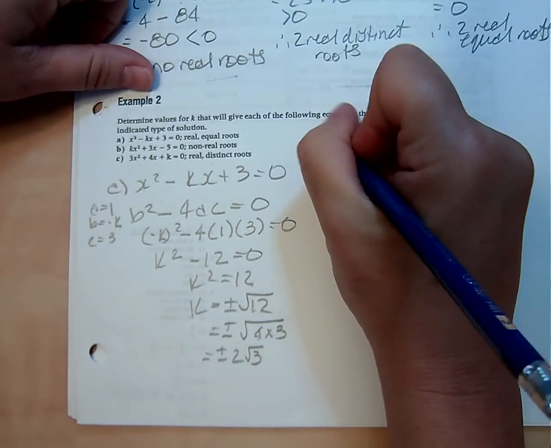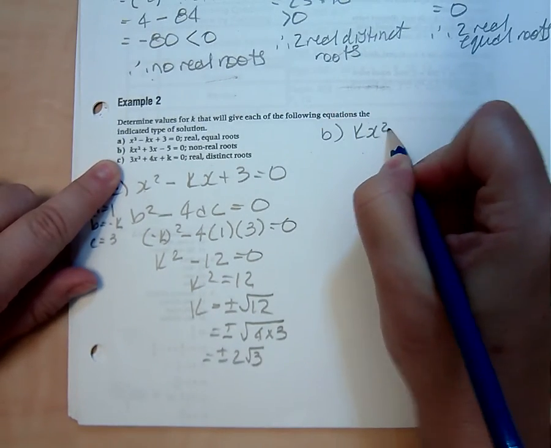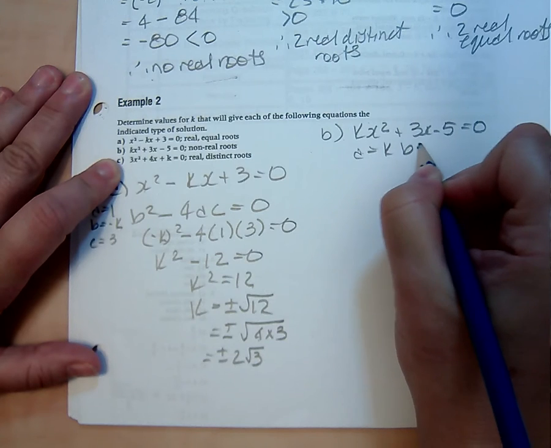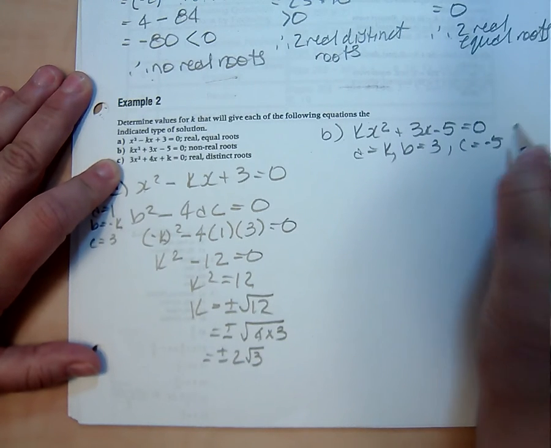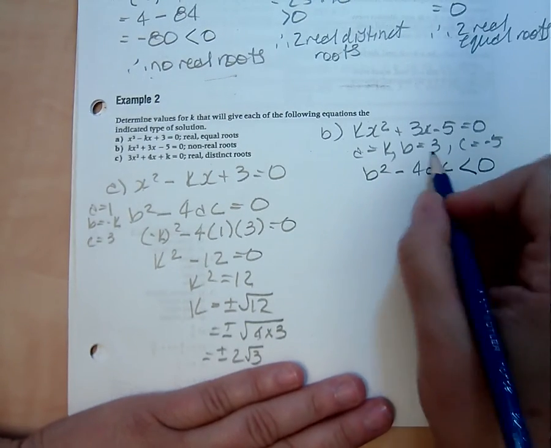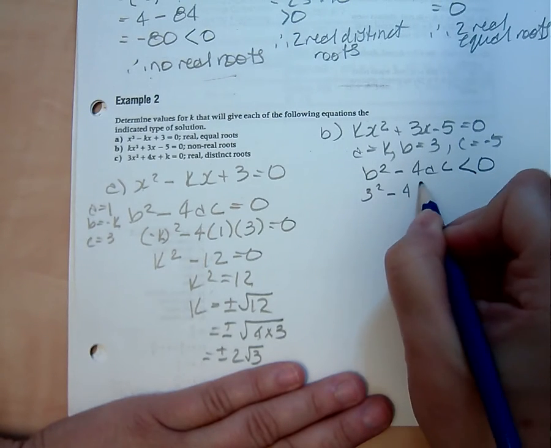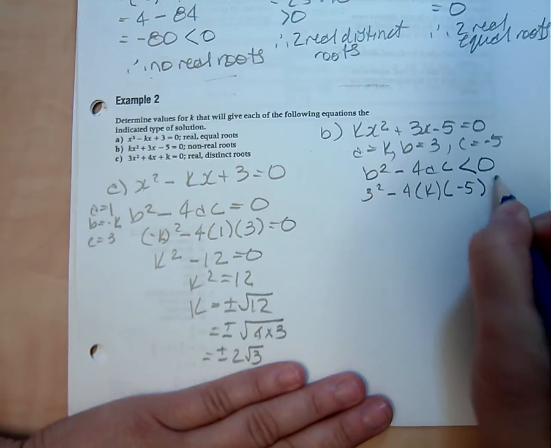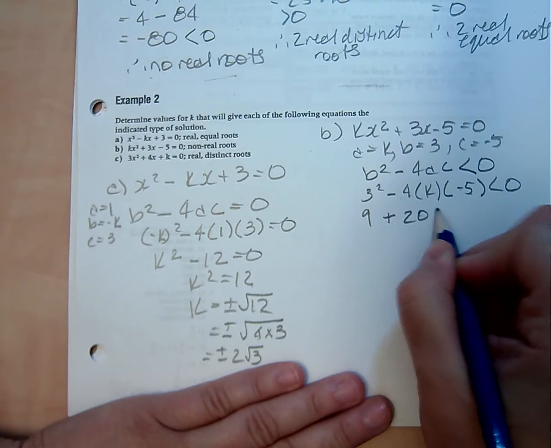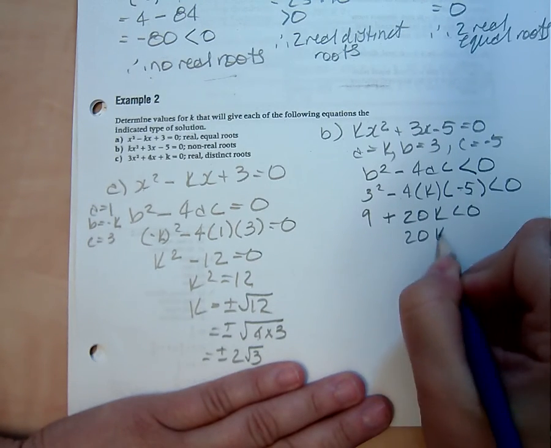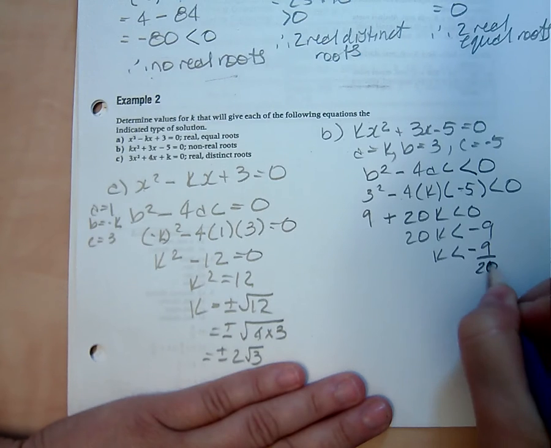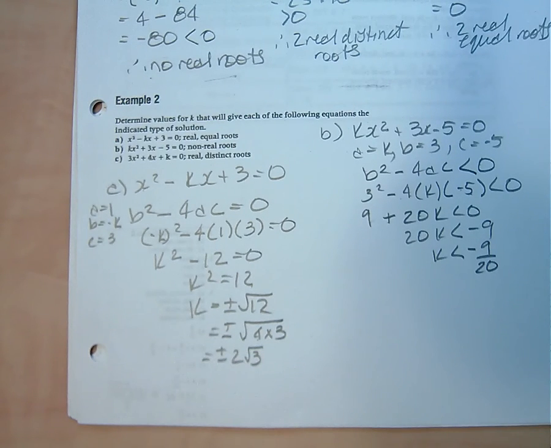Let's do b. We have kx squared plus 3x minus 5 equals 0. So a is k, b is 3, c is minus 5, and we need no real roots. So we need b squared minus 4ac to be less than 0. Okay, so we have 3 squared minus 4ac less than 0. That's 9. Negative times negative is plus. That's 20k less than 0. 20k is less than negative 9. Divide both sides by 20. So k has to be less than negative 9 over 20.